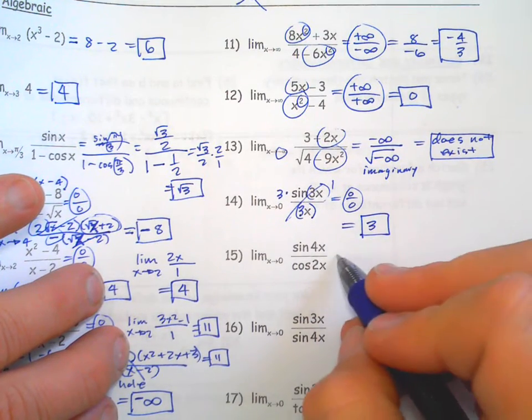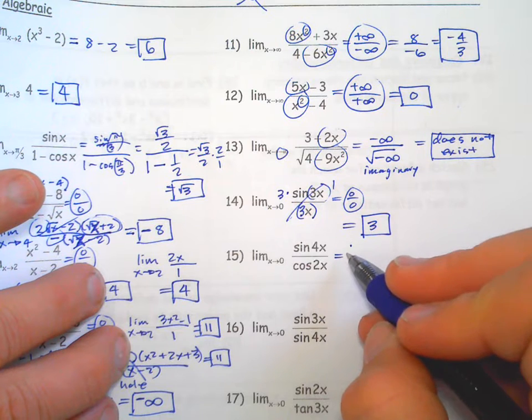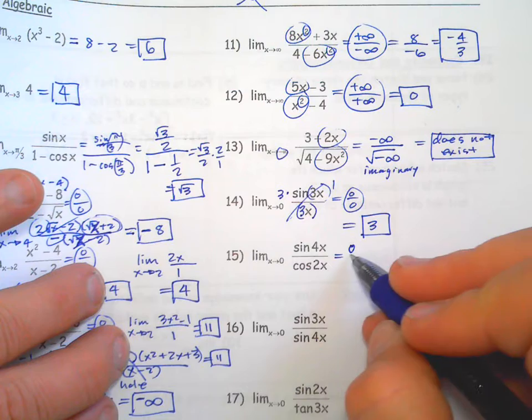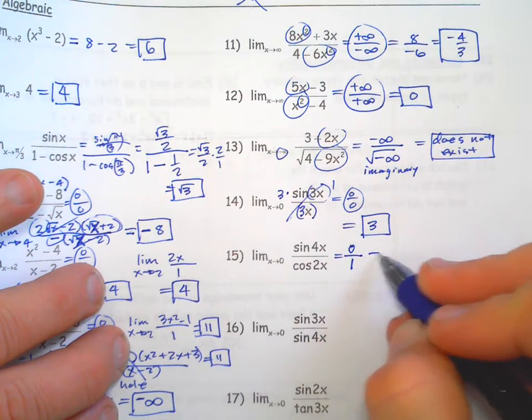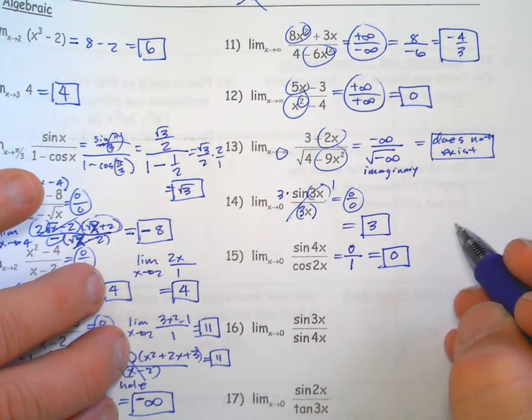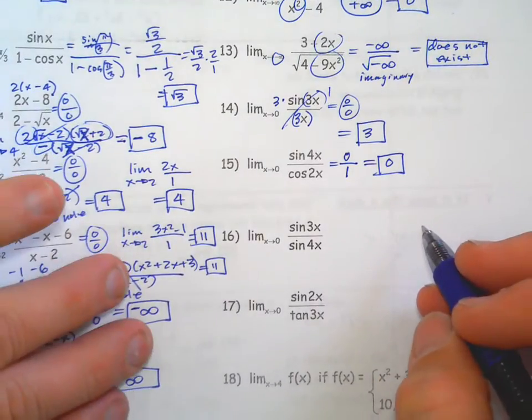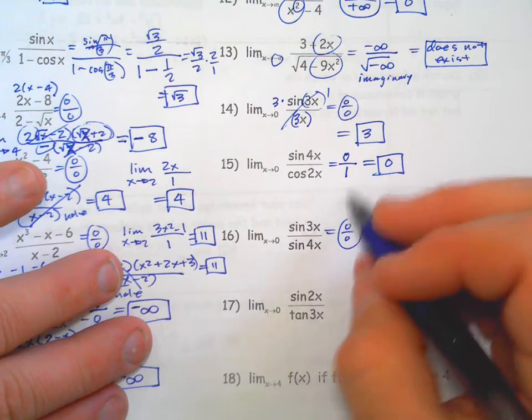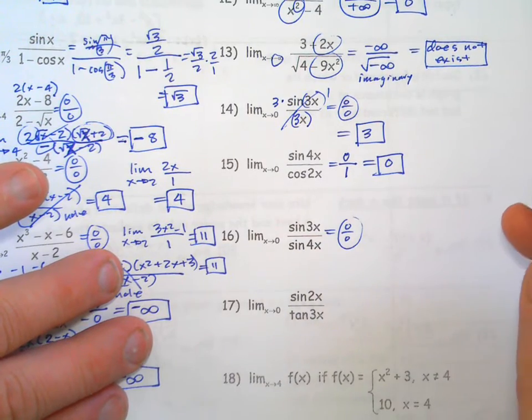Okay. This one is going to be sine of 0 is 0 over cosine of 0 is 1. The answer is 0. Nothing weird there. Don't make problems harder than they need to be. 0 over 0, got issues. Just plug it in, see what happens. Just like the last one, it worked out really easily.